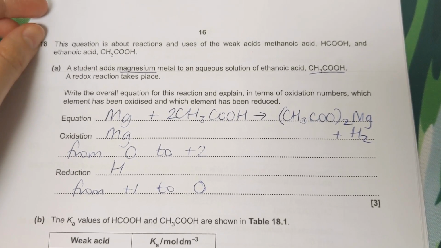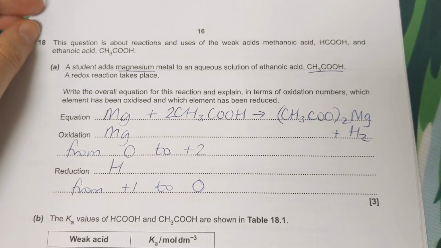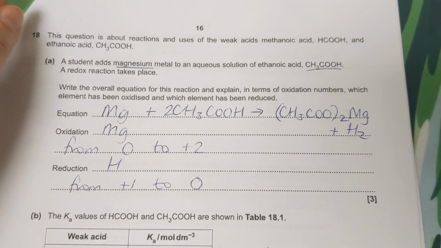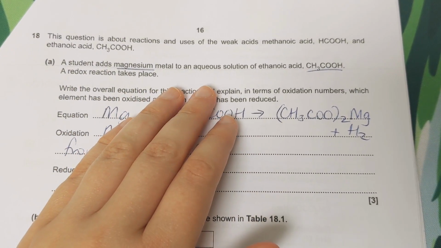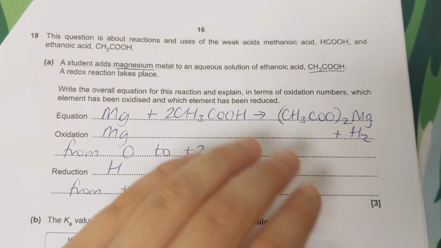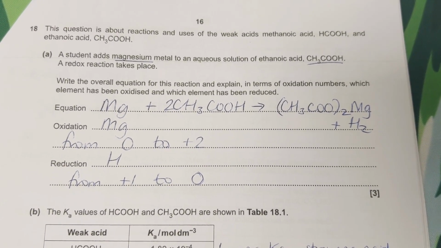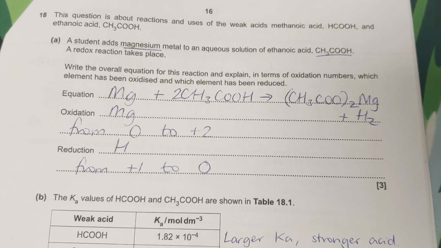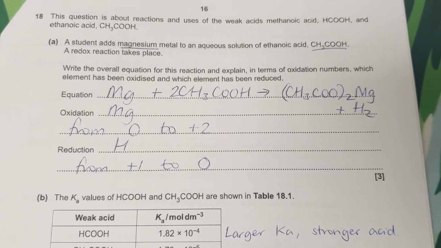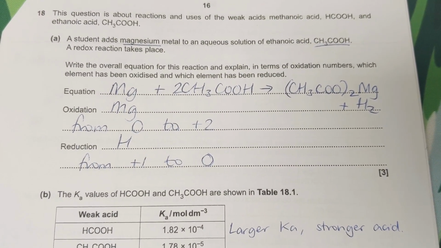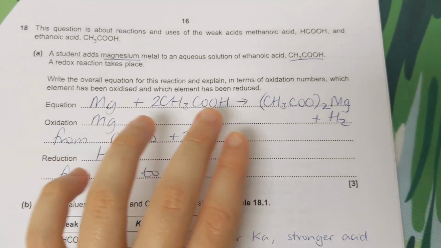The next one is about weak acids, but really it's a redox question. A student adds magnesium to an aqueous solution of ethanoic acid and a redox reaction takes place. Write the overall equation for this reaction and explain in terms of oxidation numbers which element has been oxidized and which has been reduced. So here's the balanced equation.